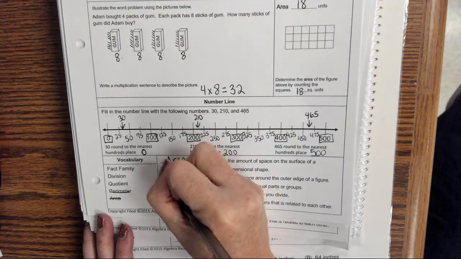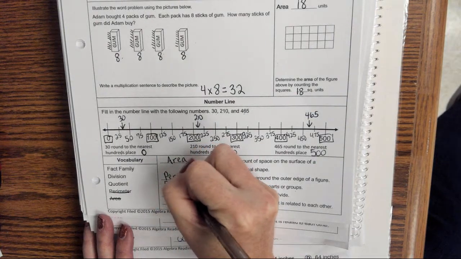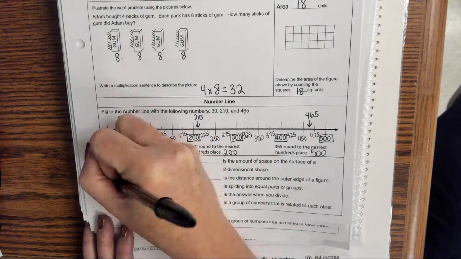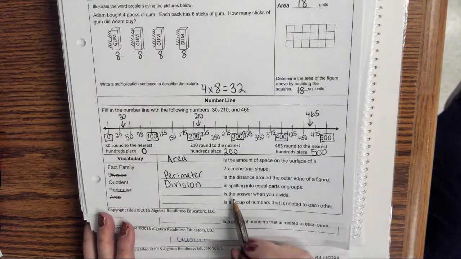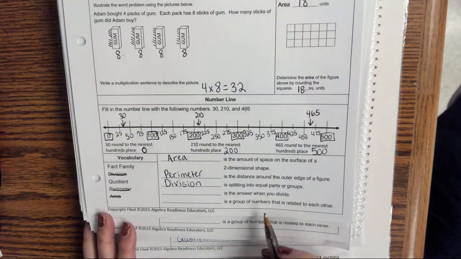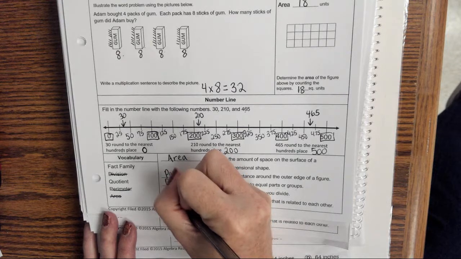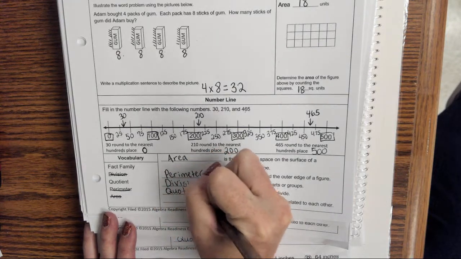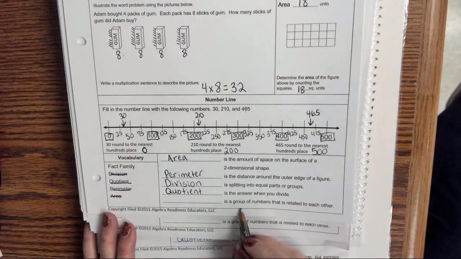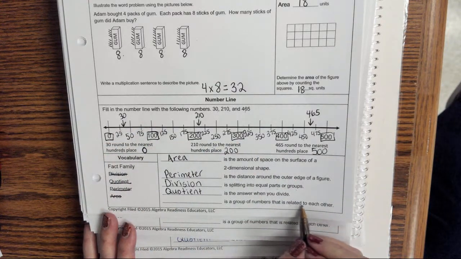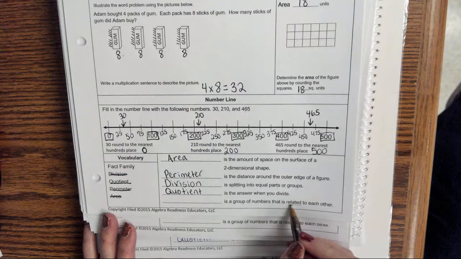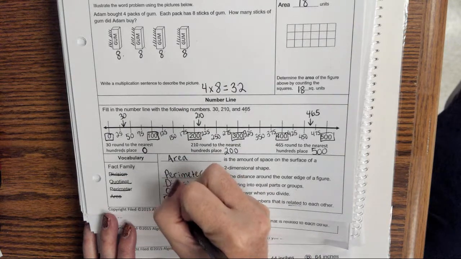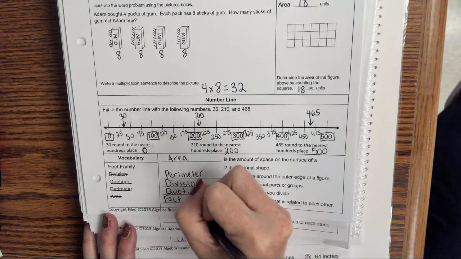For splitting things up, we're using division, dividing. The answer when you divide is called a quotient. And then a group of numbers that is related to each other. Related, so it's a family, a fact family.